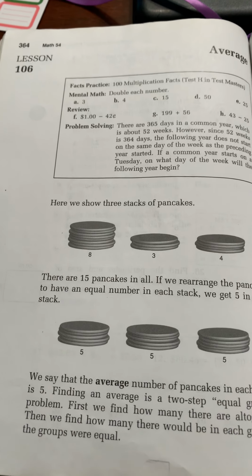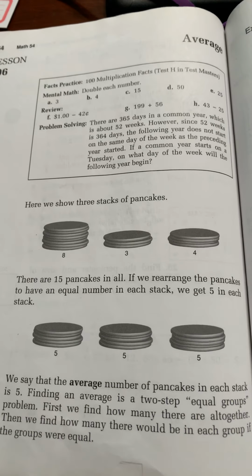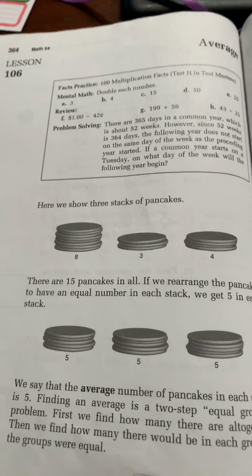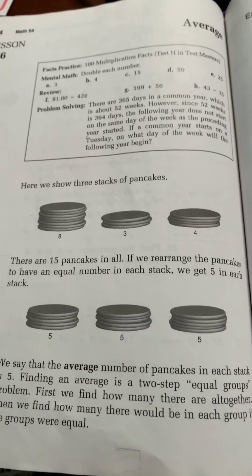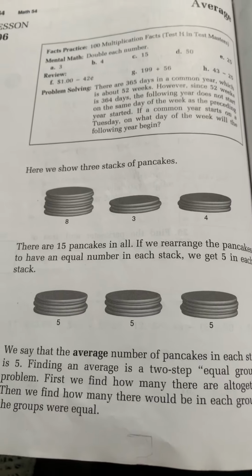Hey guys, today's math lesson 106 is about finding the average of something. So I use this when I'm finding your grades, like for your report cards.